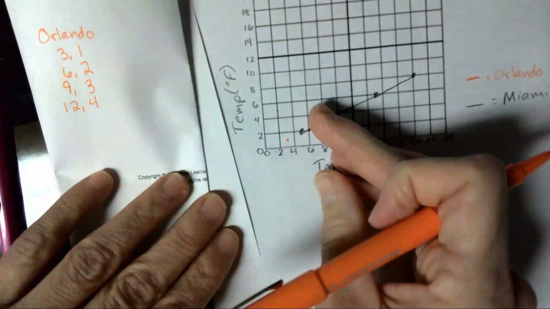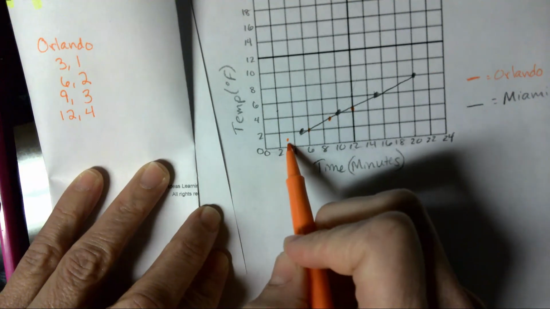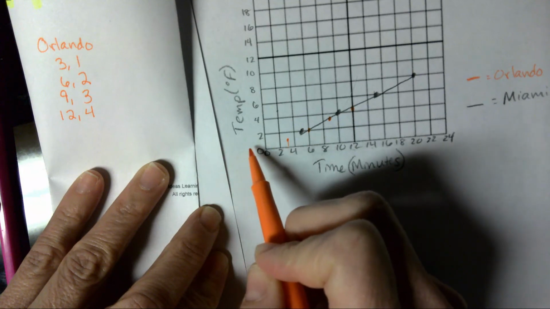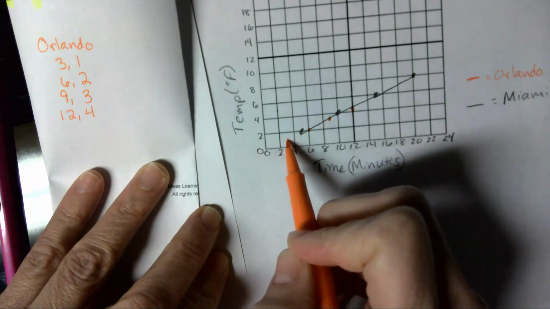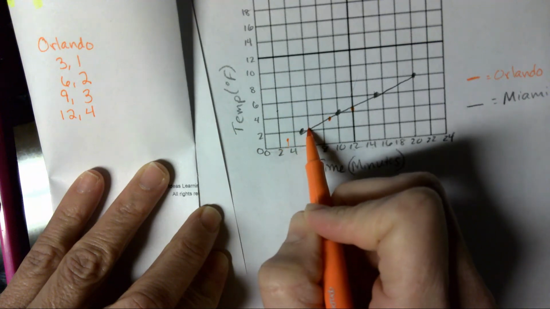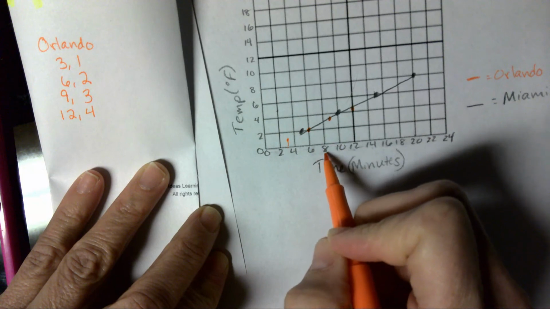Okay, so Orlando is over 3, up 1. And you kind of have to estimate because there is no line for a 3 and there's no line on my y-axis for a 1. So you have to estimate. Then I go over 6 and up 2. Over 9. 9, remember, is between 8 and 10.